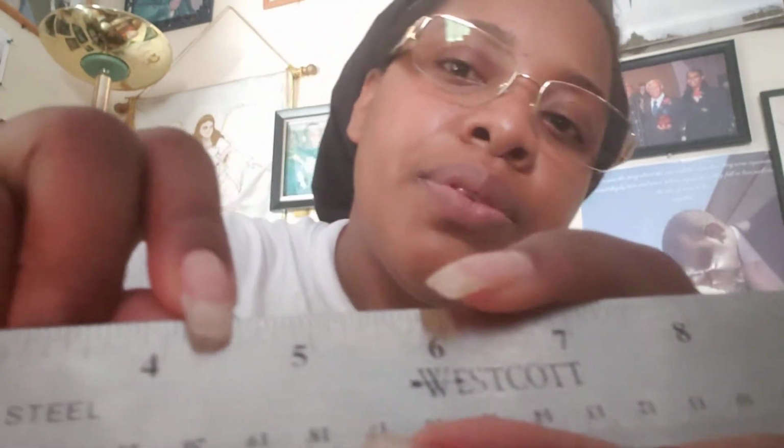And then we're going to flip our ruler over, and we're going to go to 4.5 inches. So let's look for the big number 4. Here we go. And we're going halfway. So that's the bigger line that's in the middle right here before you get to 5. Do you see that? And that is going to be 4.5 inches. Excellent job, boys and girls.